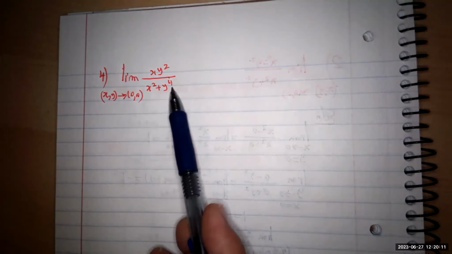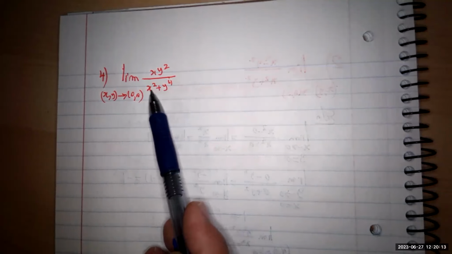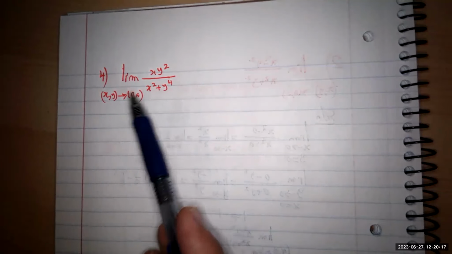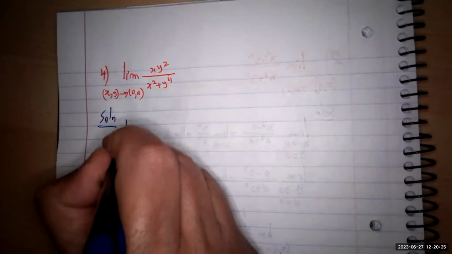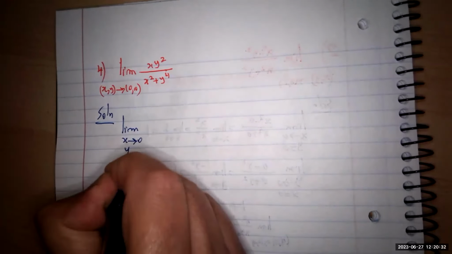So if you want to pick something for the y to make it to the x squared, you have to pick the lower power. Or you can do it the other way around. So let's see what we are going to do. Pick one direction to get the first one along the x and the y axis, go x to 0 and the y 0.